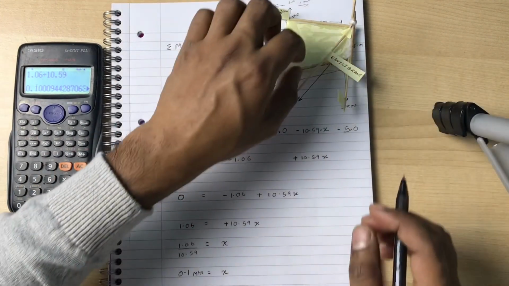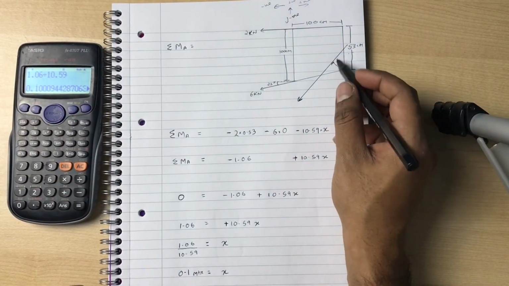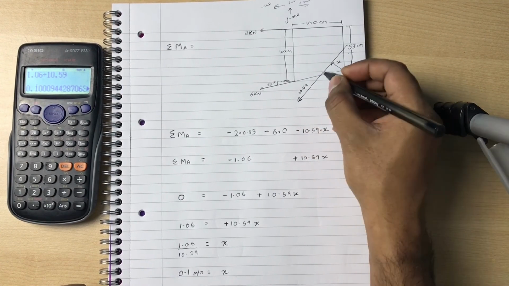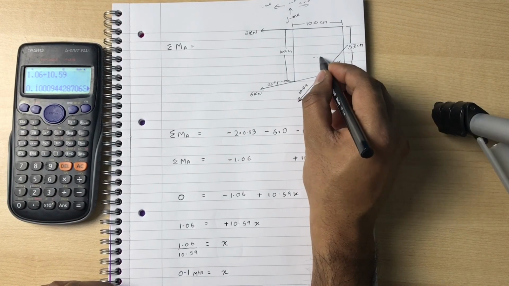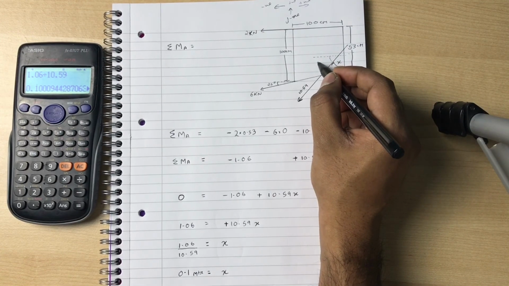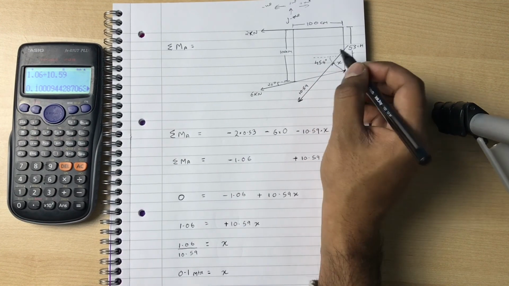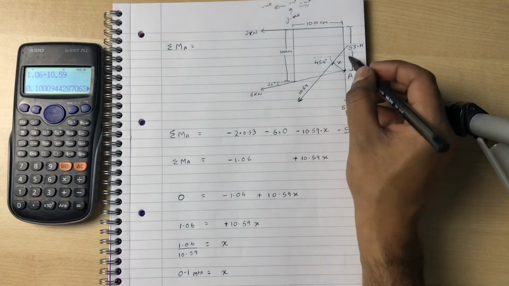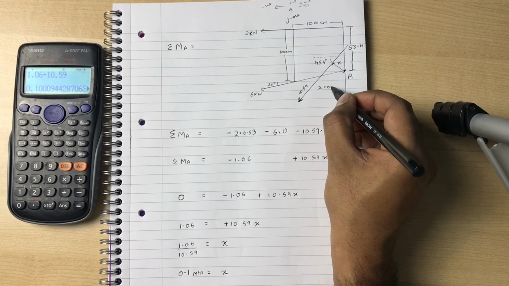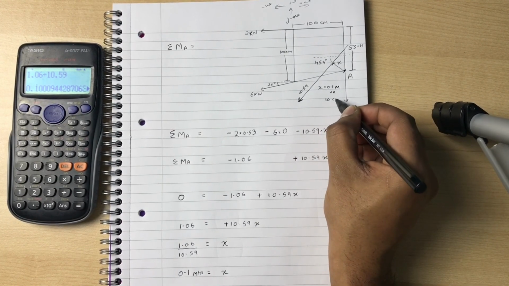So now for the system of forces, we have the magnitude, which is 10.59, the angle of inclination from the horizontal, which is 45.4, and we have this distance x, which is 0.1 meters or 10 centimeters.